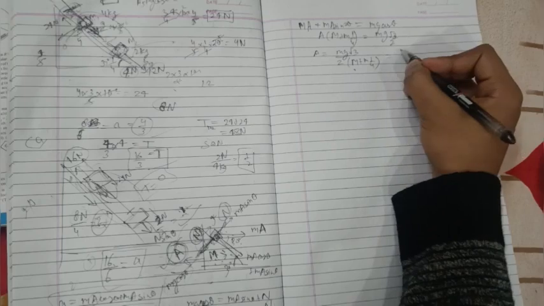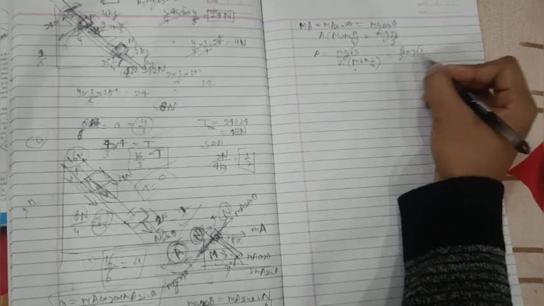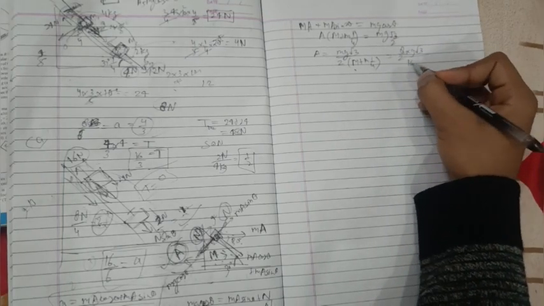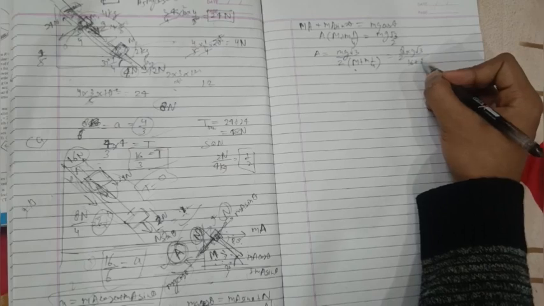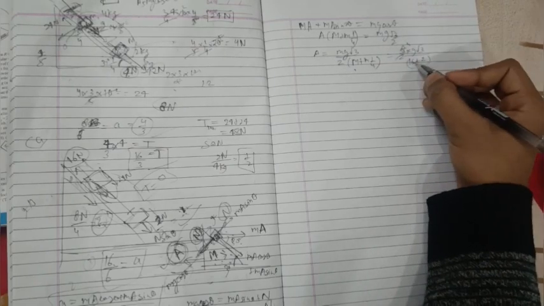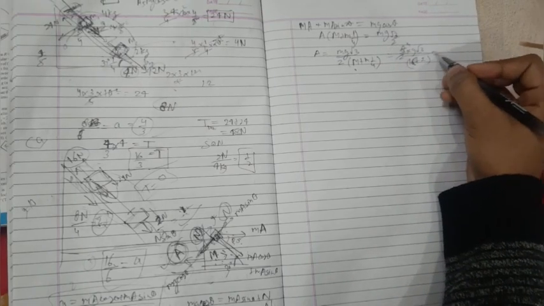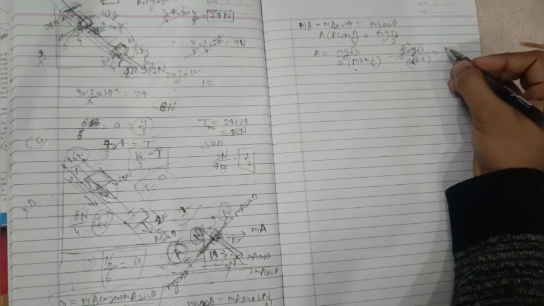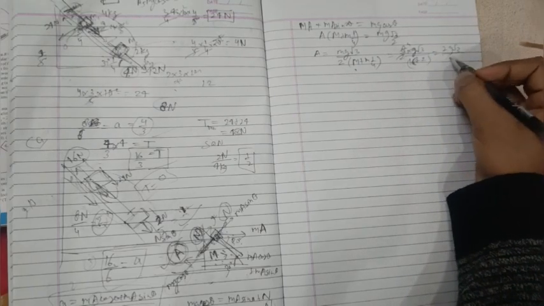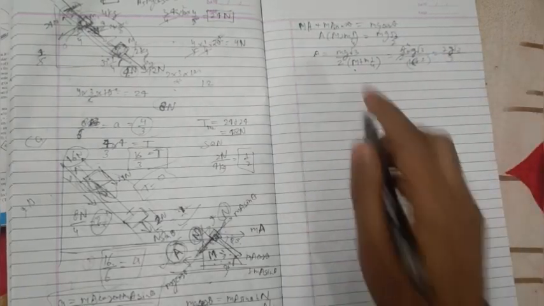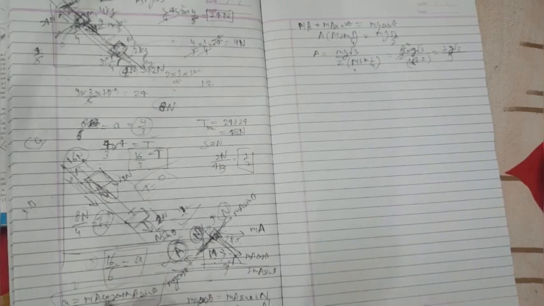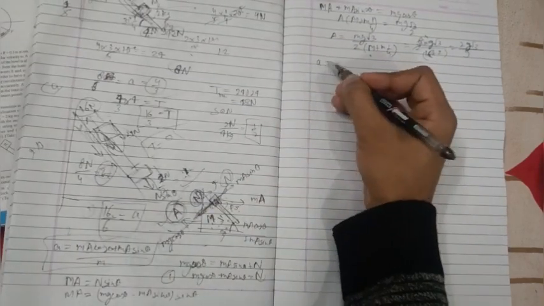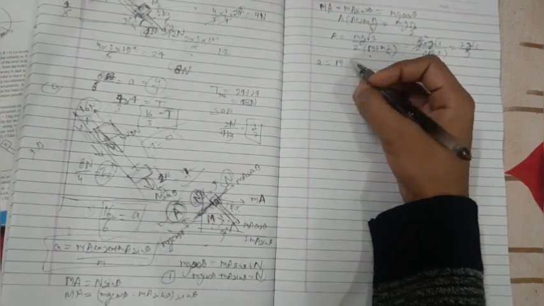Now this is a small mass and this is also a small mass, so we get the bracket m plus m sin square theta, where theta is 30 degrees, so it becomes 1 by 4, is equal to m into g cos 30 degrees, root 3 by 2. So this acceleration becomes equal to mg root 3 by 2 divided by m plus m into 1 by 4.